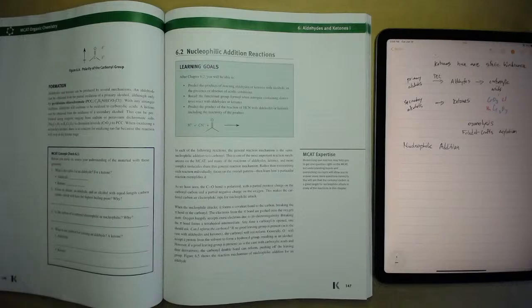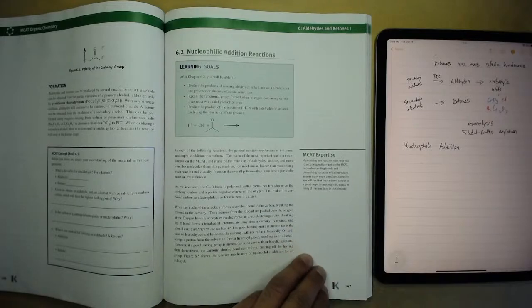Anytime a carbonyl is opened, one should ask, can I reform the carbonyl? If no good leaving group is present, as is the case with aldehydes and ketones, the carbonyl will not reform. Generally, oxygen will accept a proton from the solvent to form a hydroxyl group, resulting in an alcohol. However, if a good leaving group is present, as is the case with carboxylic acids and their derivatives, the carbonyl double bond can reform, pushing off the leaving group. Figure 6.5 shows the reaction mechanism of nucleophilic addition for an aldehyde.